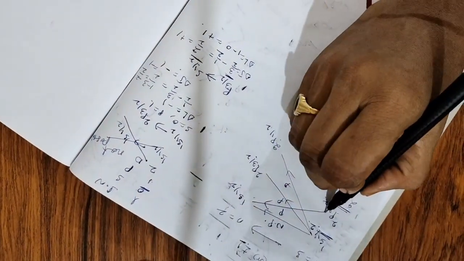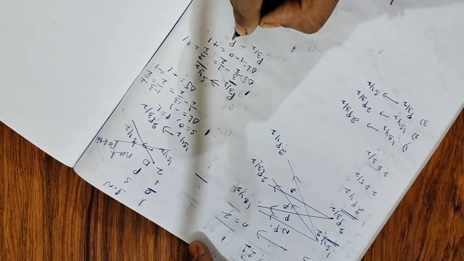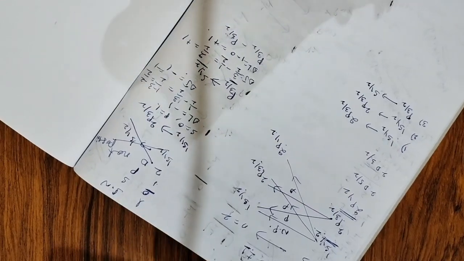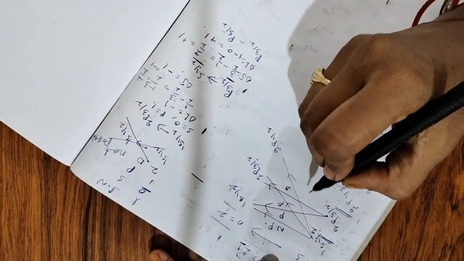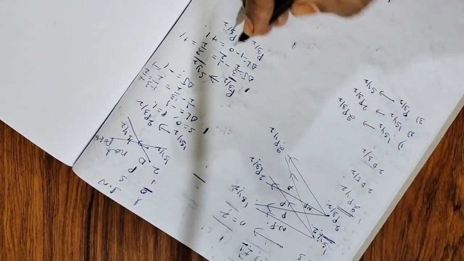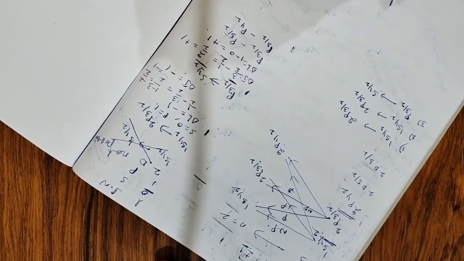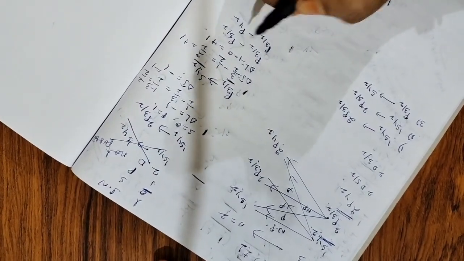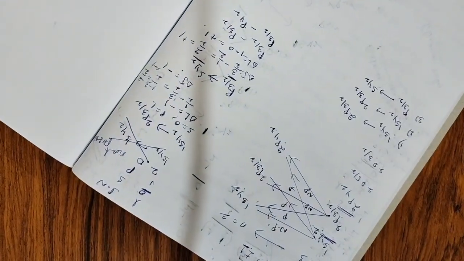Now next, let us see whether P 3/2 to P 3/2 is possible. P to P, 1 minus 1 is 0, but delta L cannot be 0. So it is not possible, right? Now next, P 3/2 to P 1/2, let us see. P to P again, 1 minus 1 is 0. So this is also not possible, right?